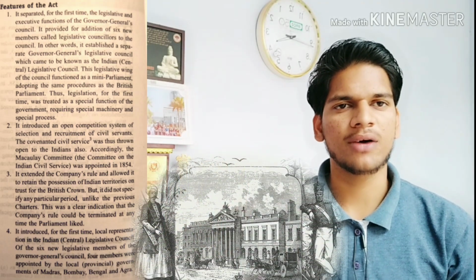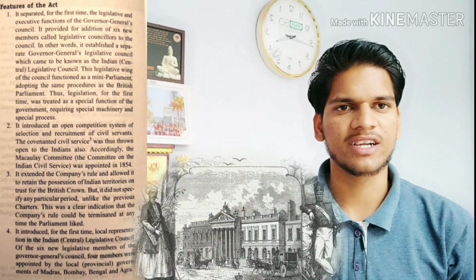Then, it introduced an open system of competition for the recruitment or selection of civil servants. It was thrown open to Indians also. Accordingly, the Committee on Indian Civil Services, which is known as the Macaulay Committee, was appointed in 1854. It extended the company rule and empowered it to retain possession of Indian territory, but not for any particular time. It means that the parliament was empowered to terminate the company rule at any time.